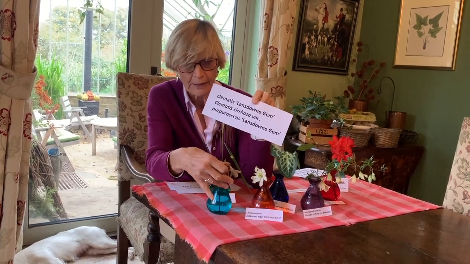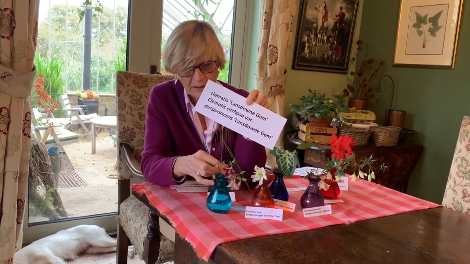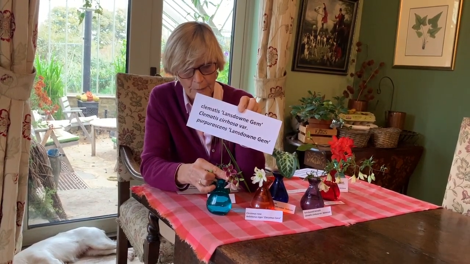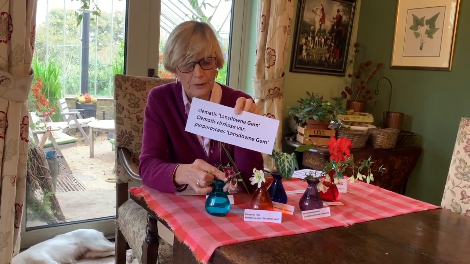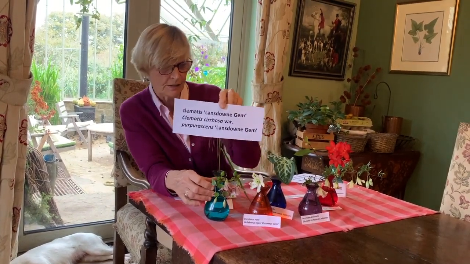If I can just show you the flower, it's really extraordinary. And it's best to grow this where you can kind of look up into it. But it's called Lansdowne Gem. It's this deep, deep purple colour. So you can sort of start to pile on the different bits of the name, the more things that sort of define it.